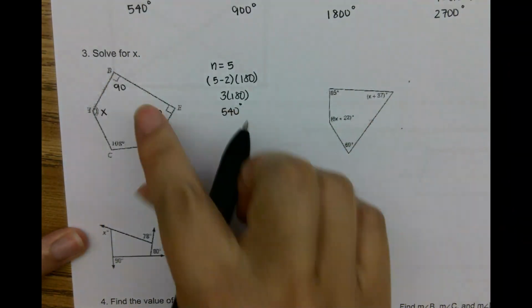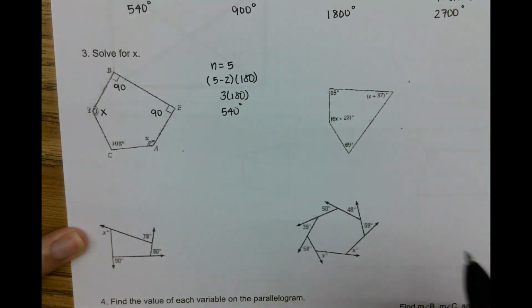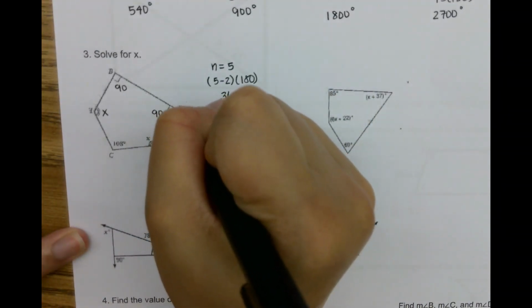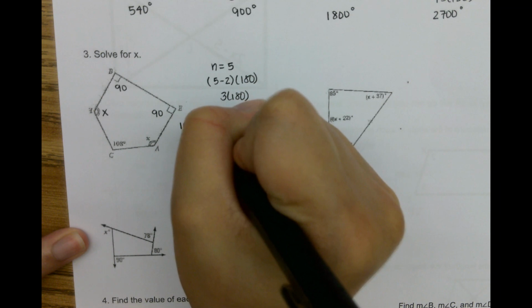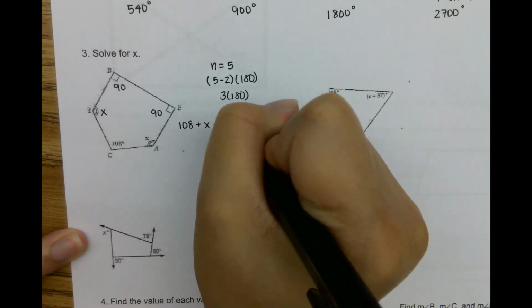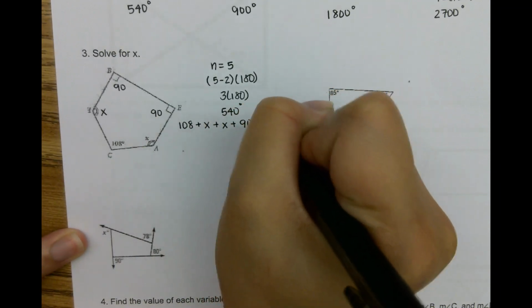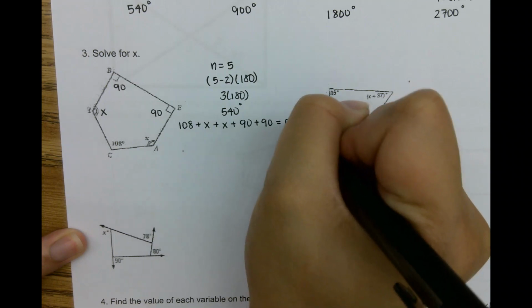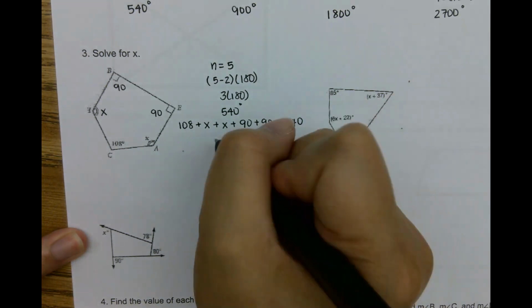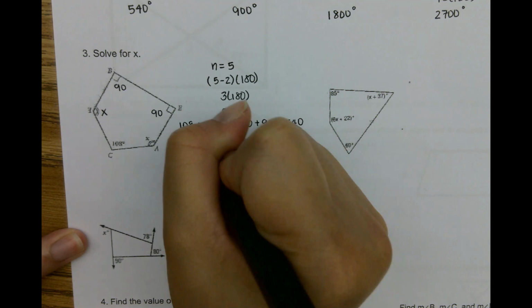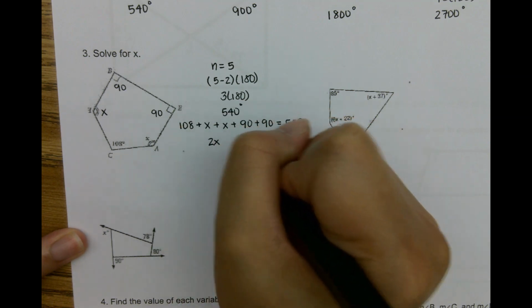Okay. So they should all total up to equal 540. So what that means is 108 plus X plus 90 plus 90 should equal 540. Right? X plus X is 2X. 108 plus 90 plus 90 is 288.